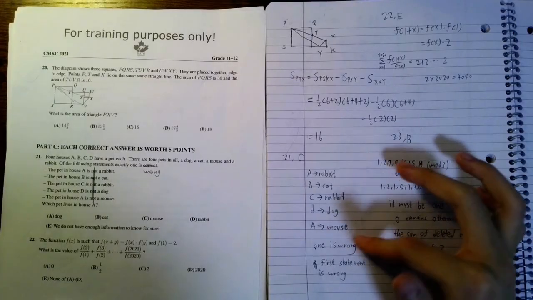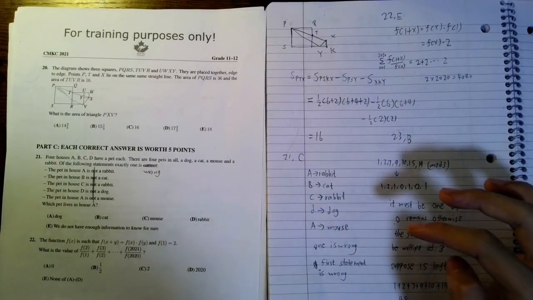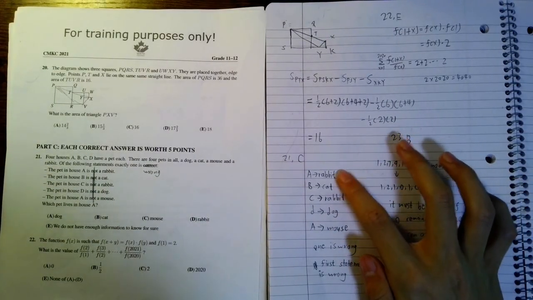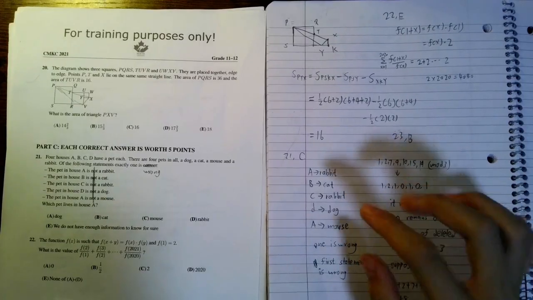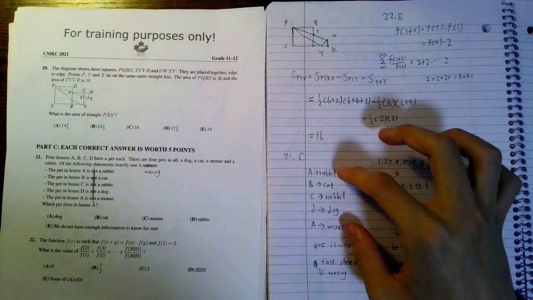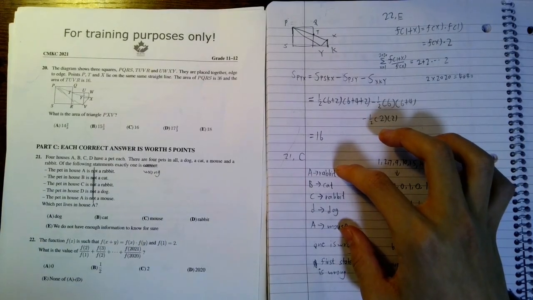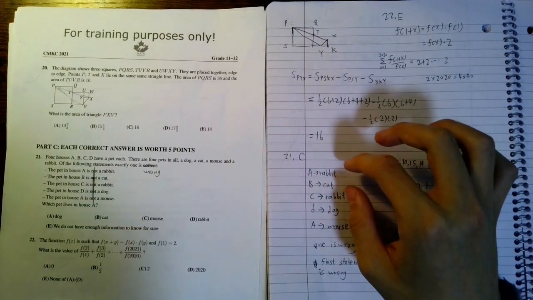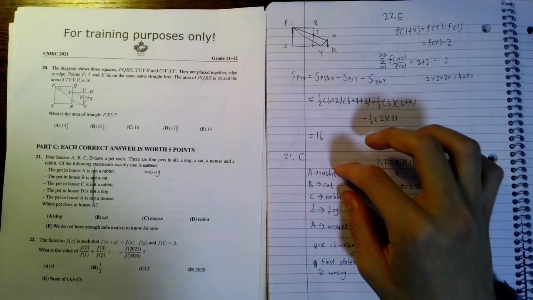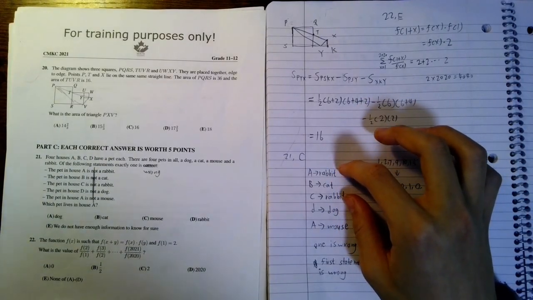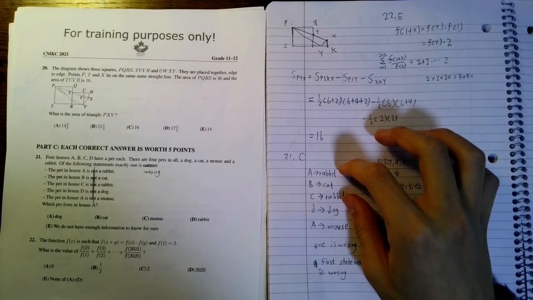So exactly one of those statements is wrong, and obviously this one is wrong because those two cannot be correct together, because there's only one pet, one house. And those two cannot exist together because there's only one rabbit.